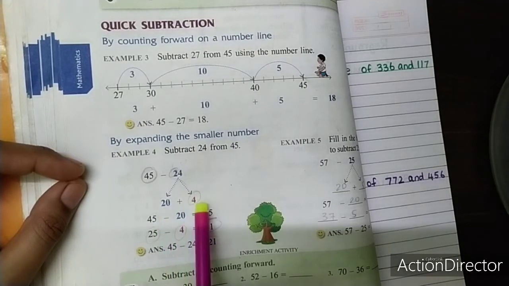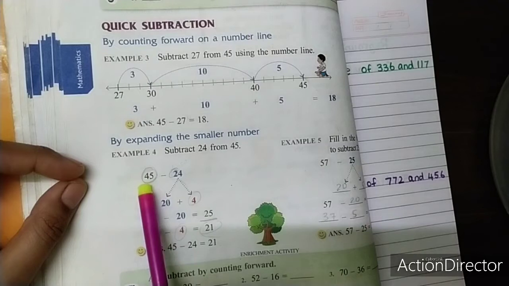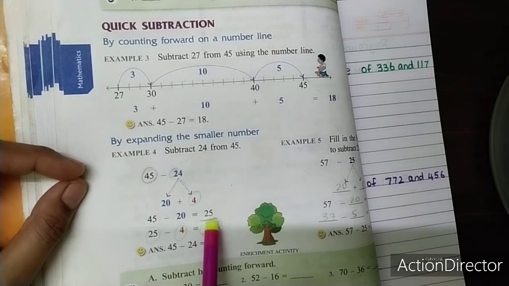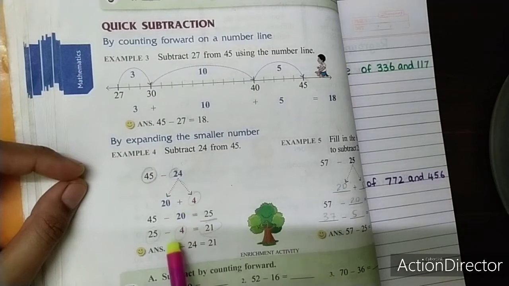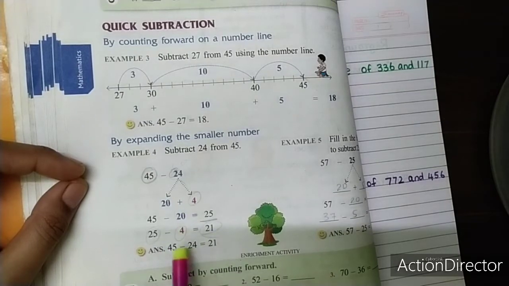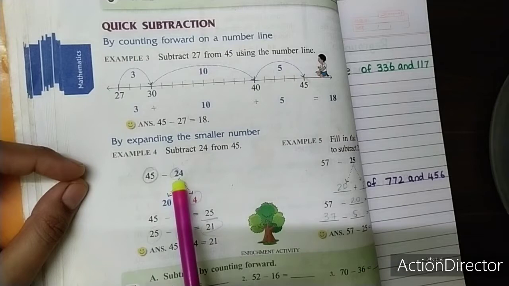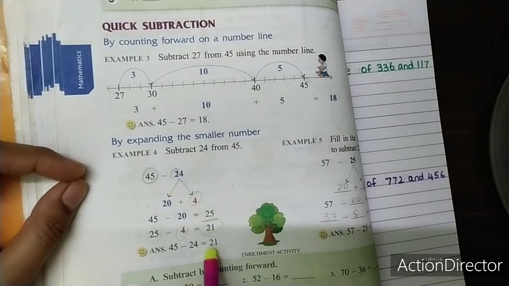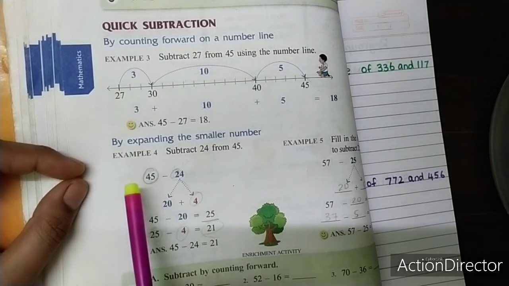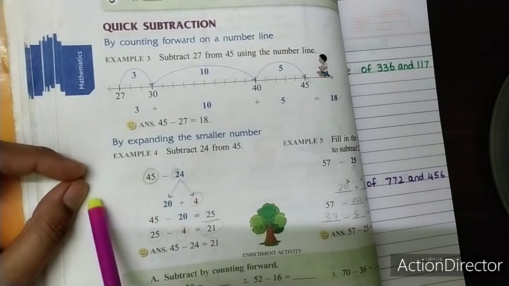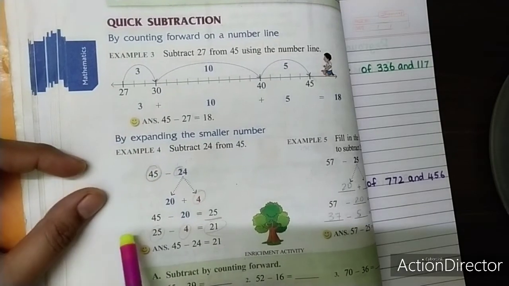First 45 minus 20 is 25, and next 25 minus 4 is 21. So the answer for 45 minus 24 is 21. This is how you do subtraction by expanding the smaller number.